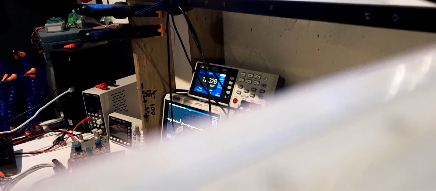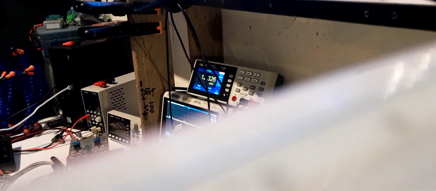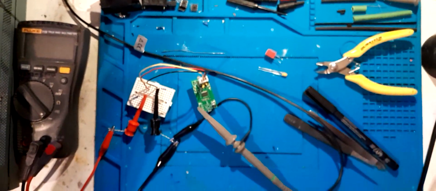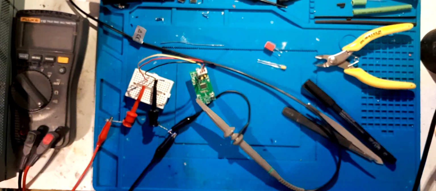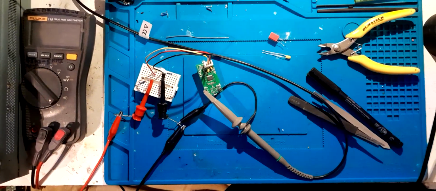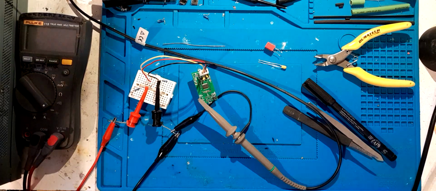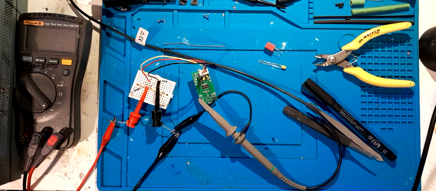That's the ripple on the output of the LDO. And that's with the capacitor. Without the capacitor. So it's a 10 microfarad capacitor that's already on the board, and that's with me adding a 10. So obviously adding another 10 or 22 or 33 it'll make that ripple almost non-existent.